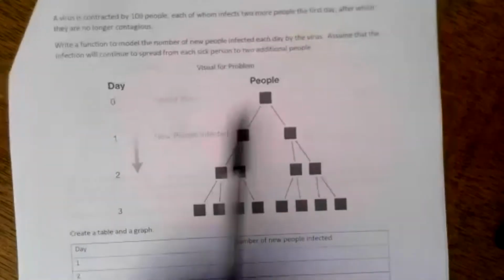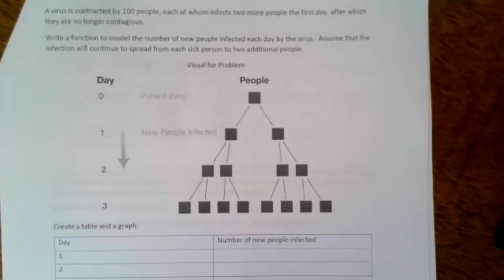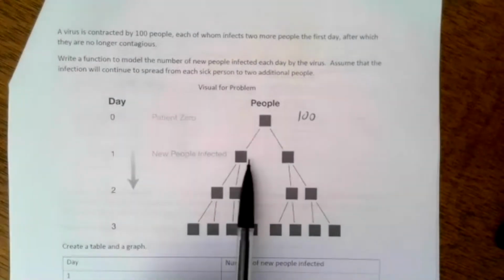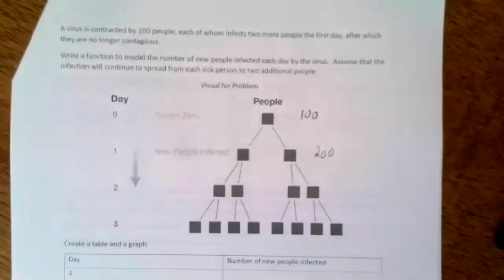Okay. So on day 0, how many people are infected with this virus? 100 people, because that was just in the problem. So we start with 100 people, and each person infects 2 new people. How many people do we have infected on day 1? 200. And then how many on day 2? 400. So we're just multiplying by 2 each time.